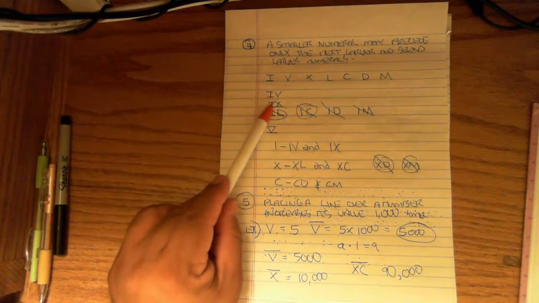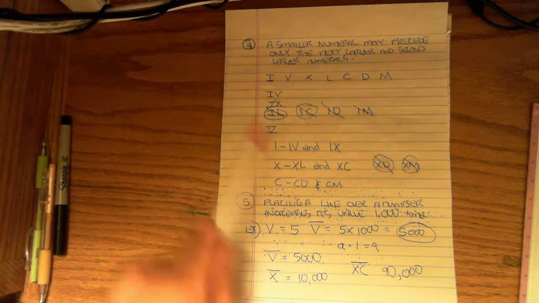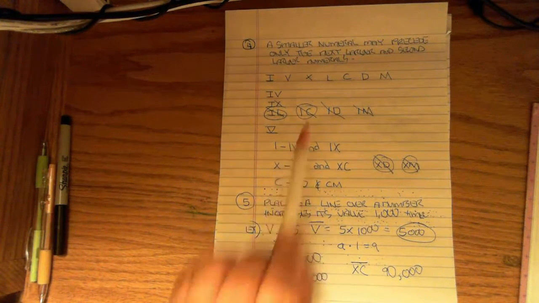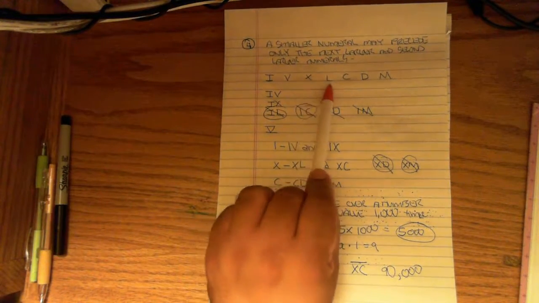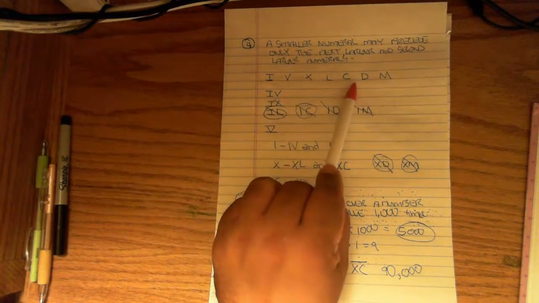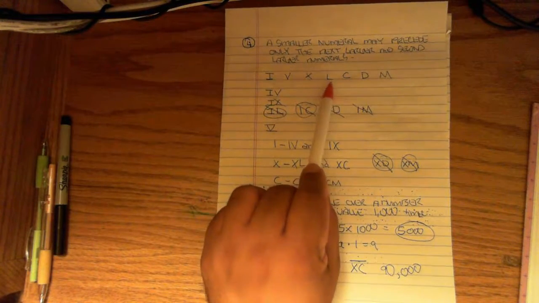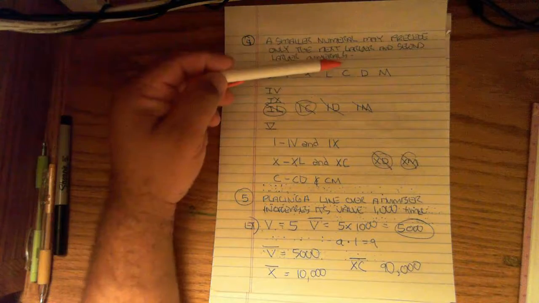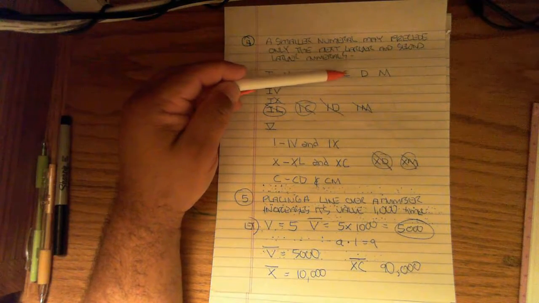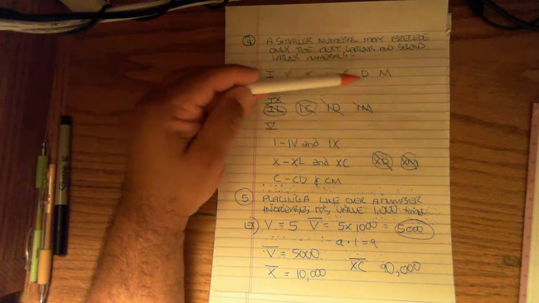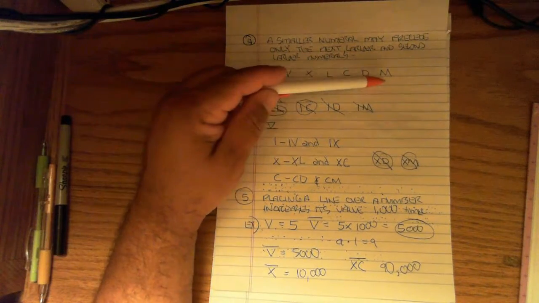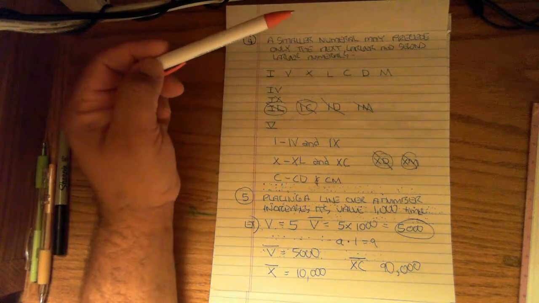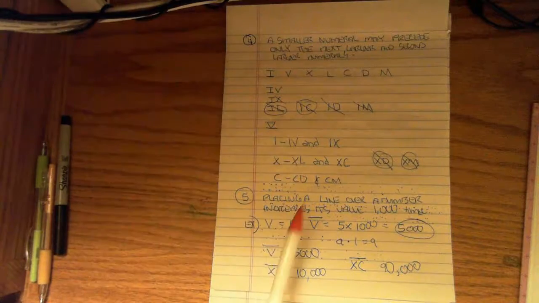That's too far apart. For X, we could do XL, and we could do XC, because that's the next largest or the second largest from here. But we never do XD, we never do XM. For C's, it's the same thing. For C, we can do CD because that's the next largest, or CM, but we don't do anything else other than that.